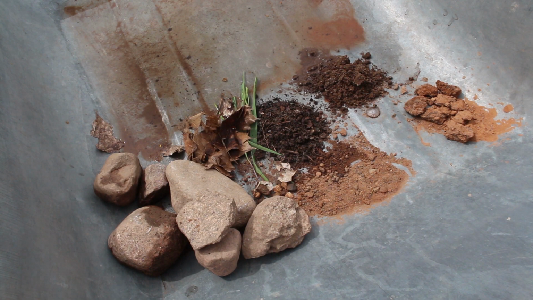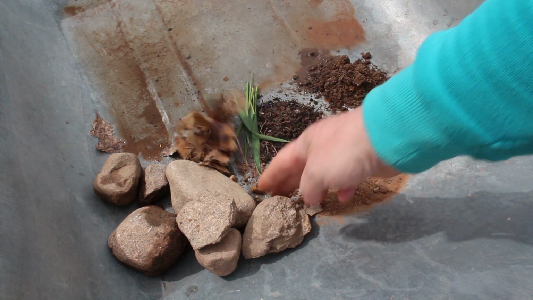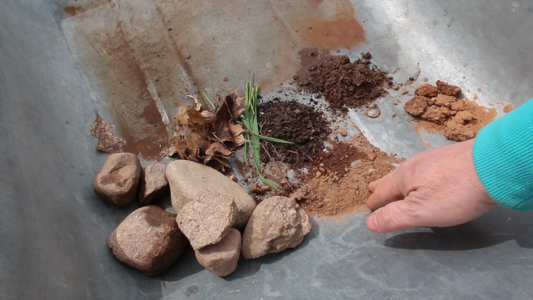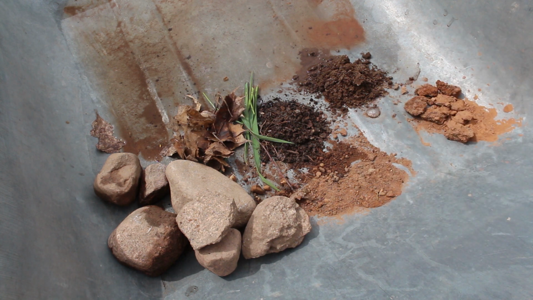So here we have the essential building blocks for soil. Soil starts off as rocks, obviously much larger rocks than these. Over time, through weathering and organic intervention through lichens and other processes, the rocks break down into smaller rocks, then into what we might call gravel, which then breaks down into fine dust and sand.